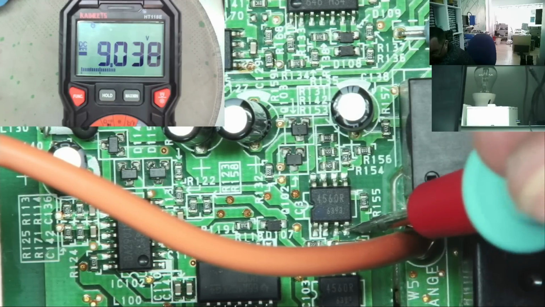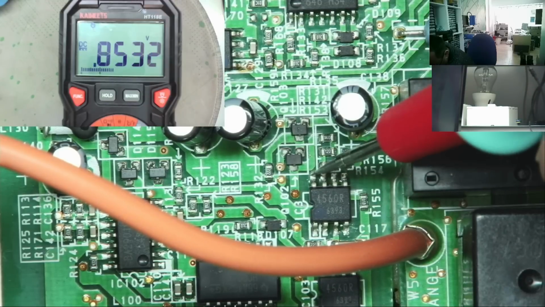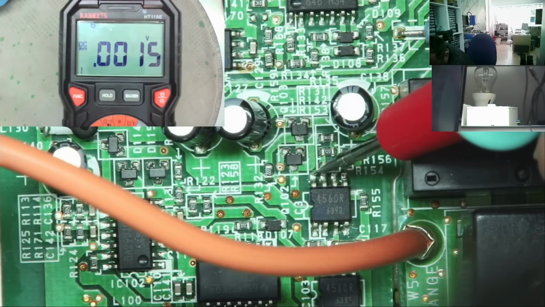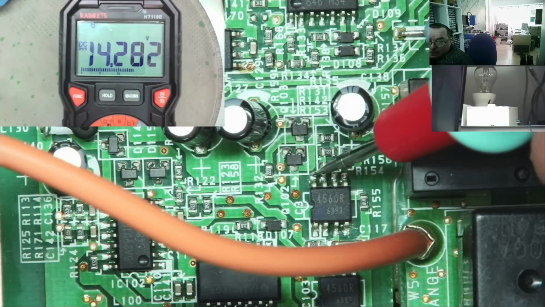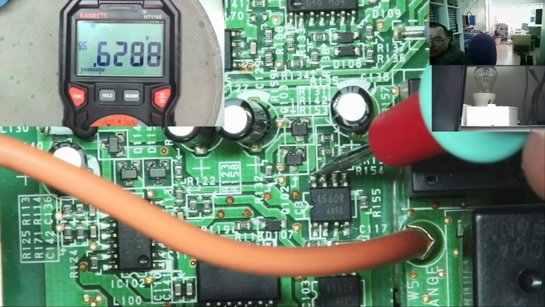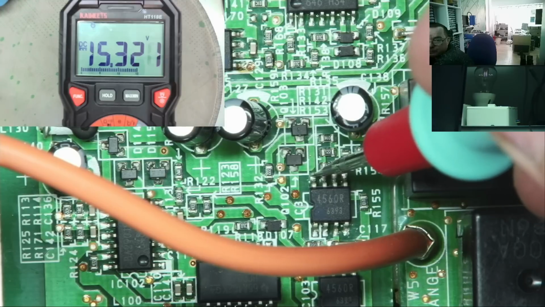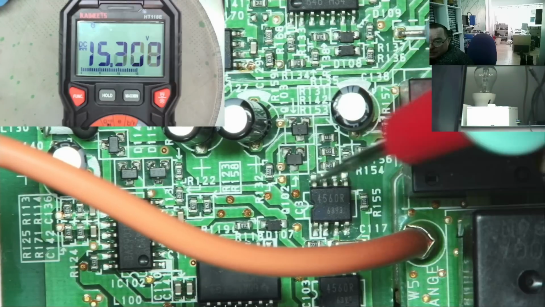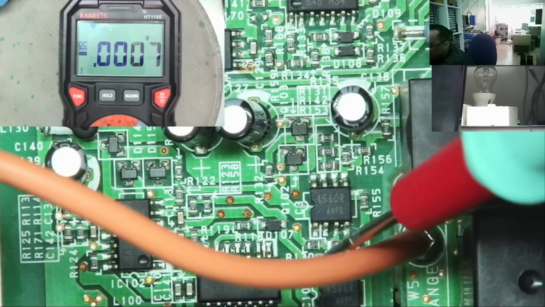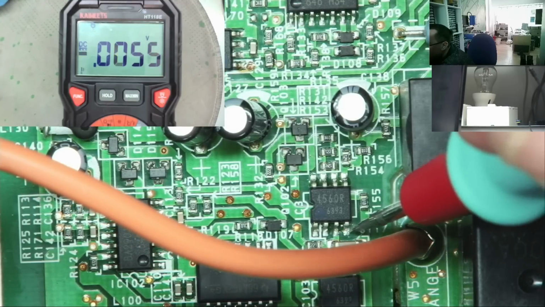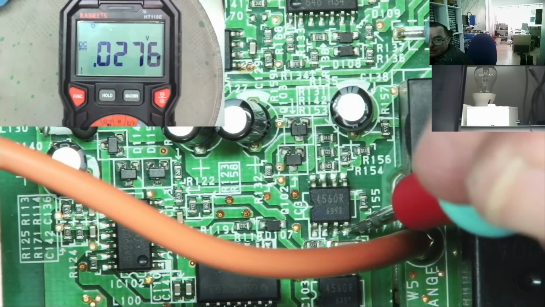-9. And I'll just go to the other one and power it up again. Okay. What do we have? Oh, +15. Switch it off again for a bit. Something may be wrong on this negative supply. I would expect that to be -15.